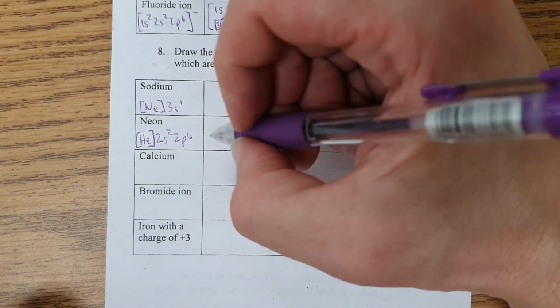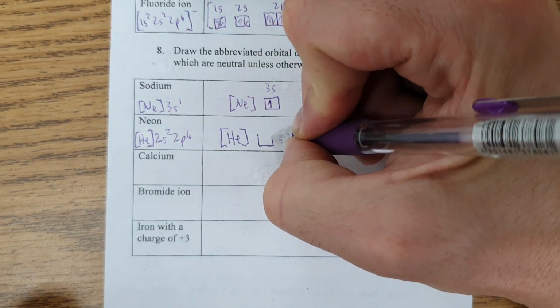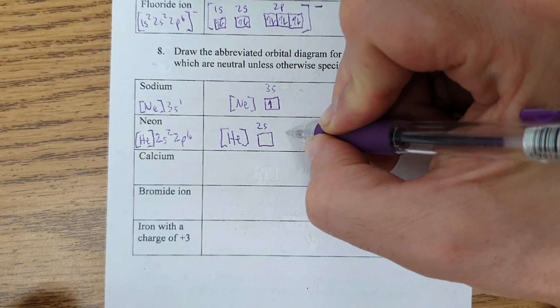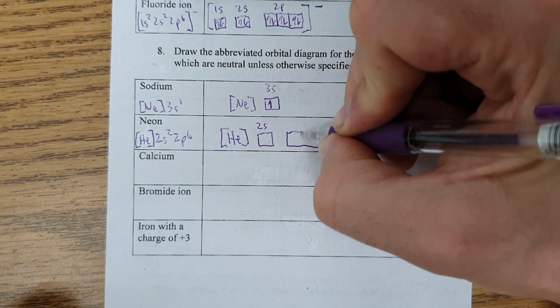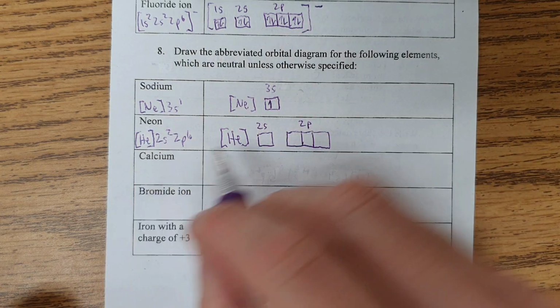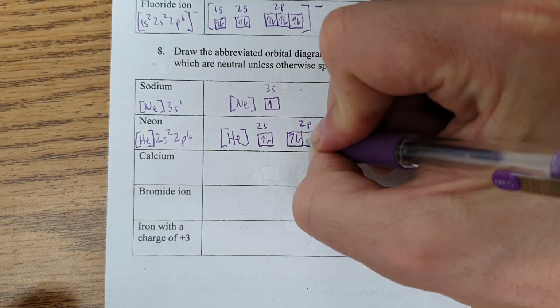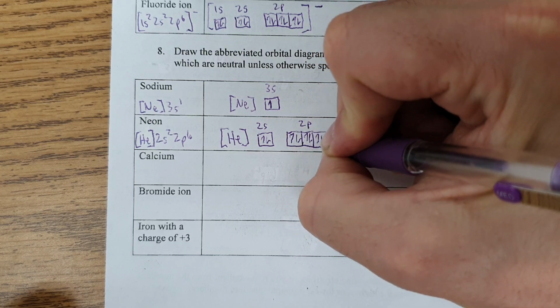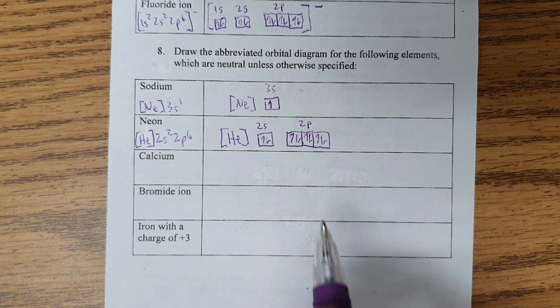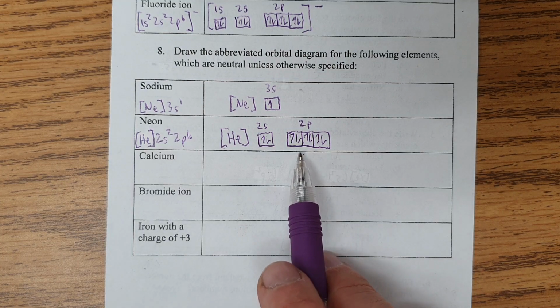Let's turn that into a picture. Helium. And then there's our 2s. And there's our 2p. And the 2s2, so there's 2 electrons, 2p6: 1, 2, 3, 4, 5, 6. So you can do that because it's full. And that's it. That's your answer.